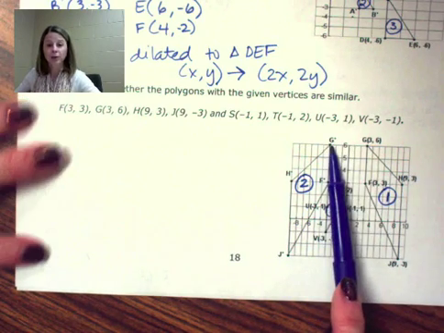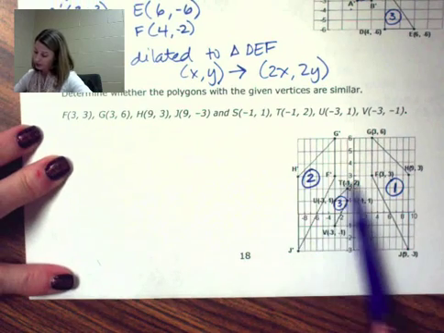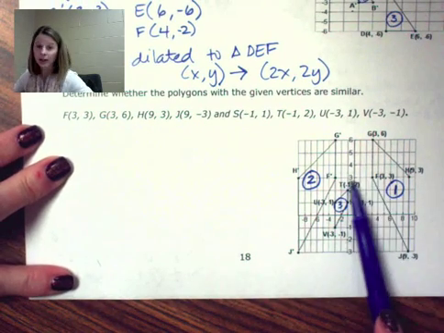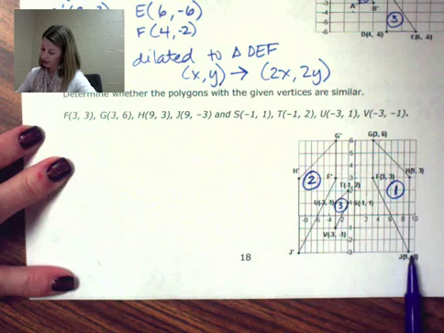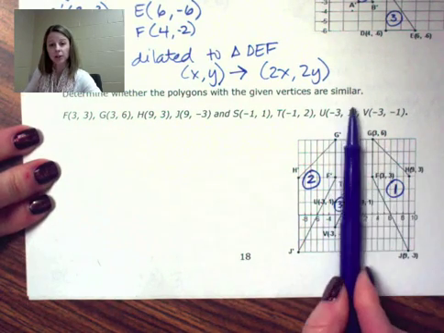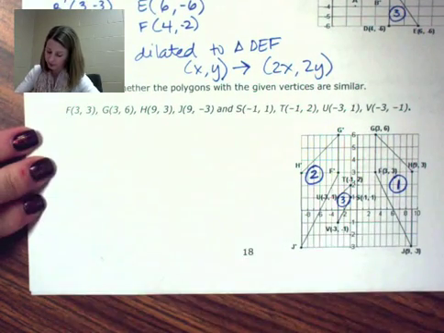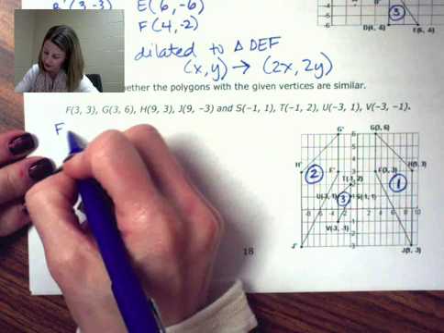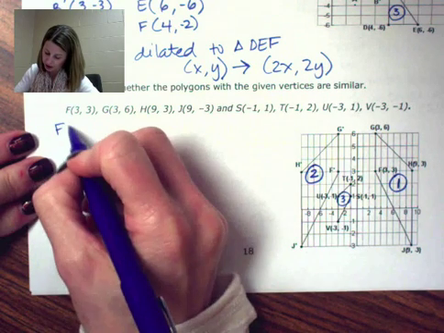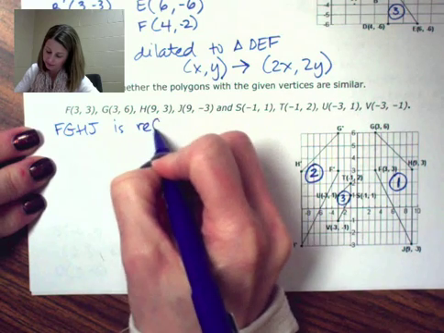G, G prime is right over here. H, H prime is right across from it. F to F prime, right across. J to J prime. So this looks like a reflection to me. It was reflected over the line, the y-axis. So let's say here F, G, H, J is reflected.